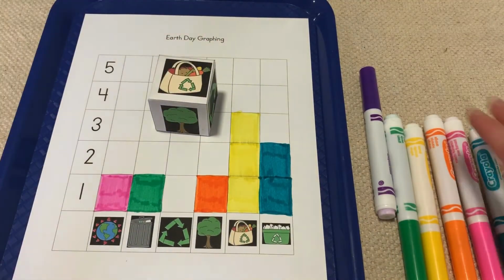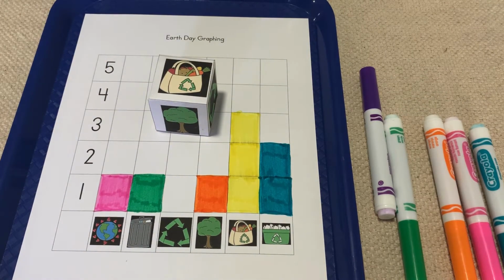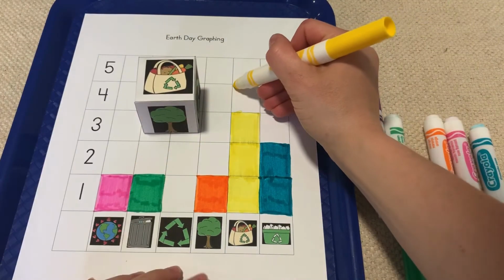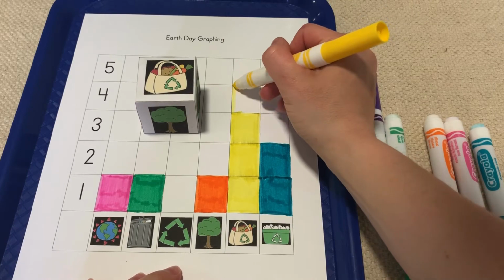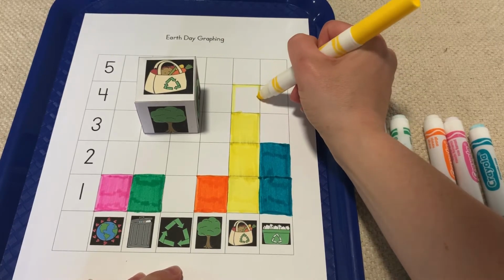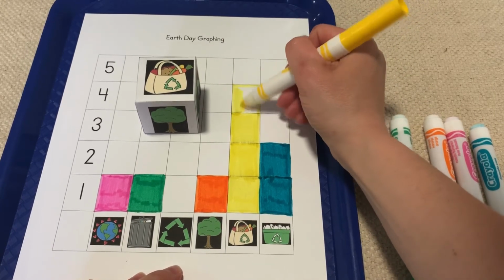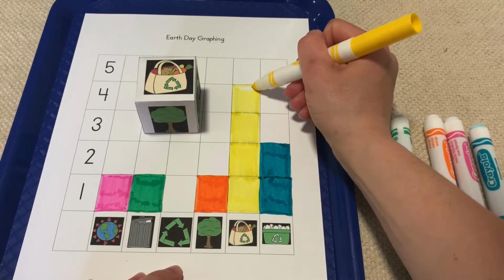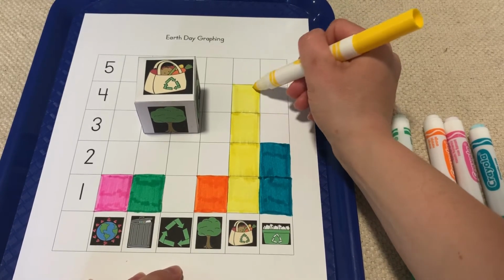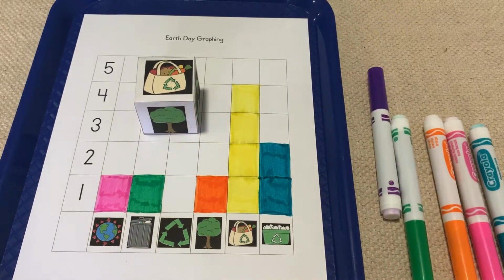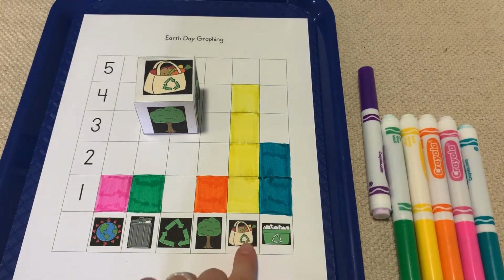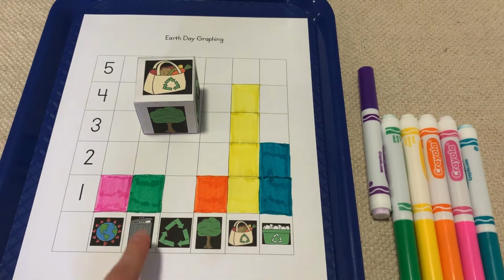Oh, and there it is again, a 4th time. So far, we've rolled the reusable shopping bag the most times. And this one, the recycle sign, we've rolled the least amount of times.